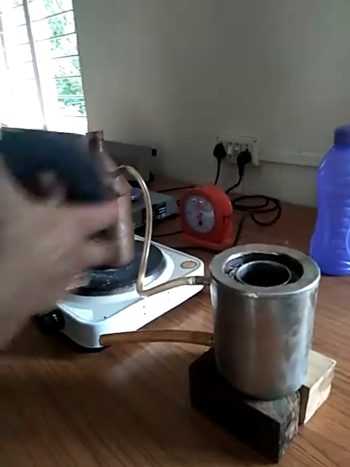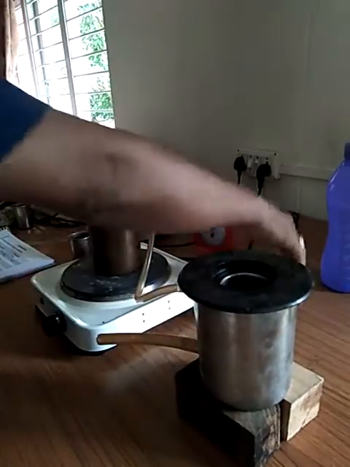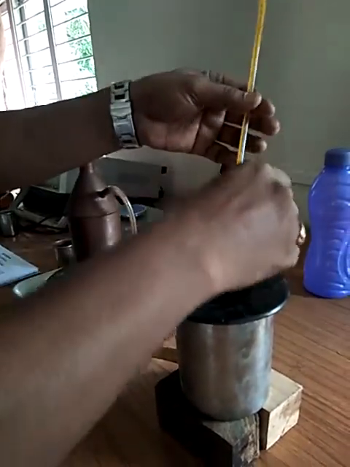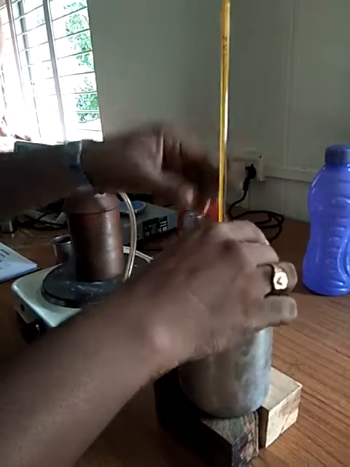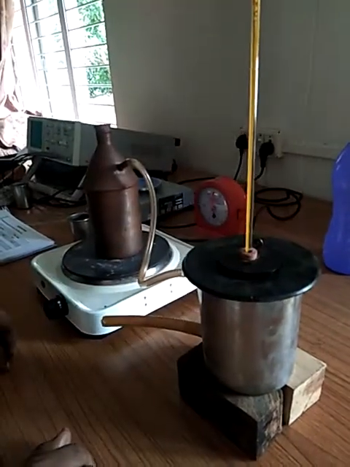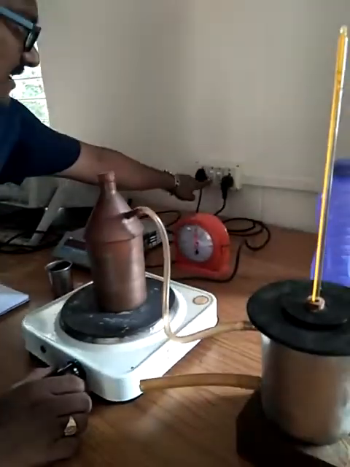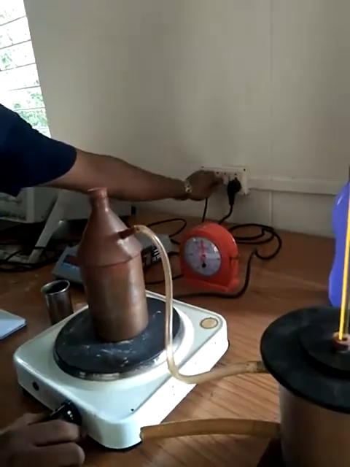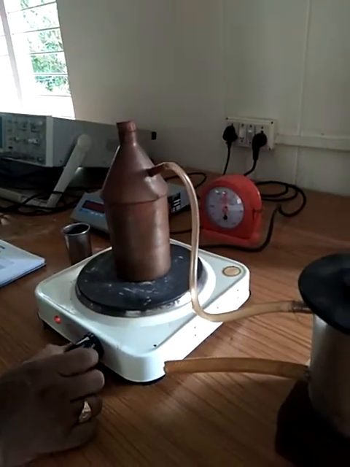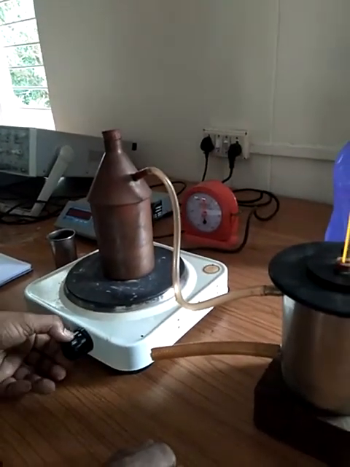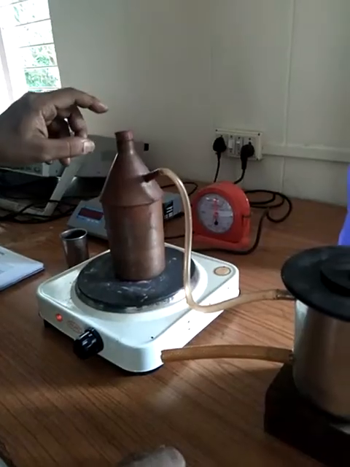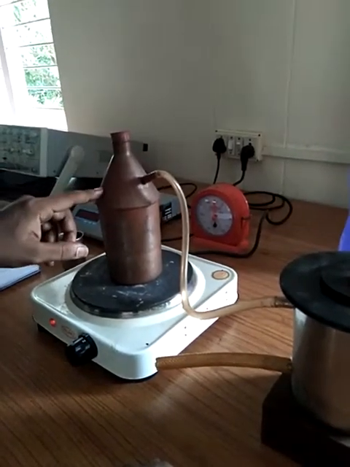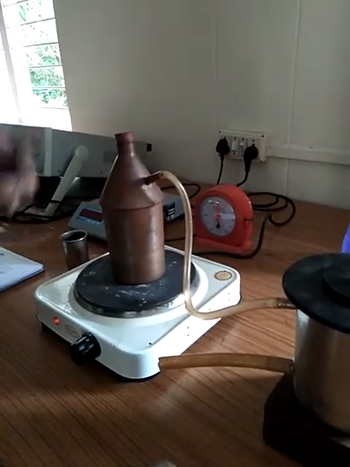Close this chamber with a lid, and now insert the thermometer and a stirrer inside it. Now, switch on the steam generator, and the water present inside the steam generator starts to boil.